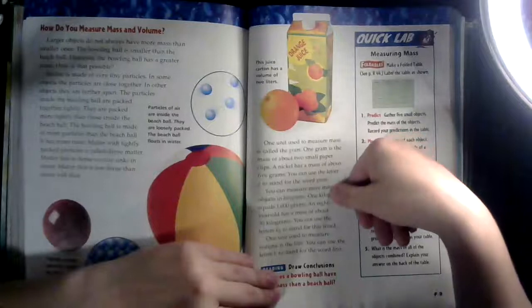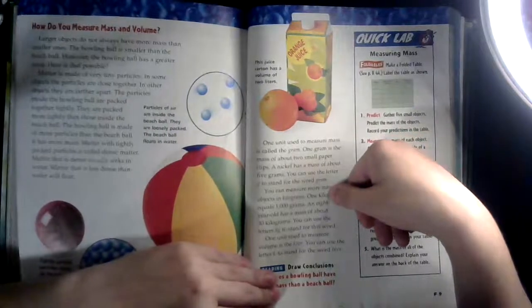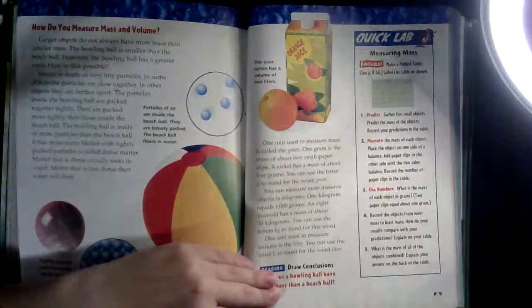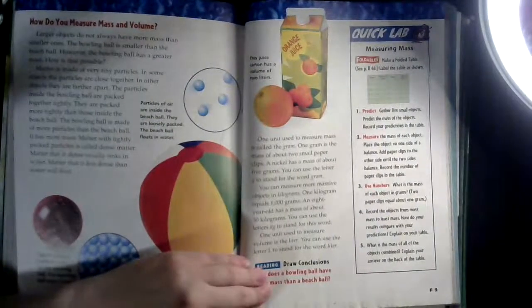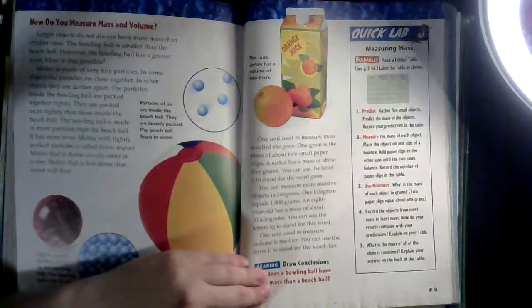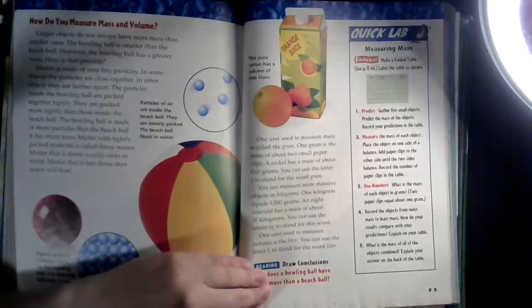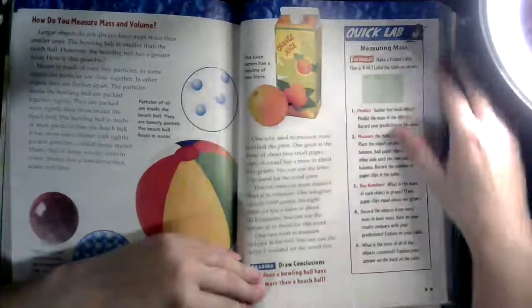This prefix here, kilo, K-I-L-O, those 4 little letters mean 1,000. So kilometer, kilogram, they are 1,000 something. So 1,000 grams. An 8-year-old has a mass of about 30 kilograms, so 30,000 grams. You can use the letters kg to stand for this one. 1 unit to measure volume is the liter. You can use the capital letter L to stand for a liter, and this is a 2 liter of juice.